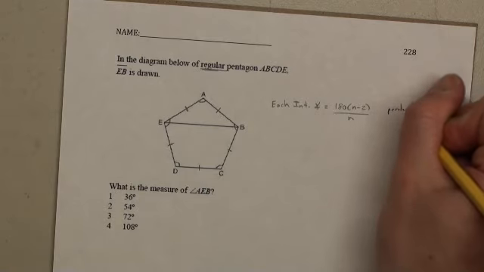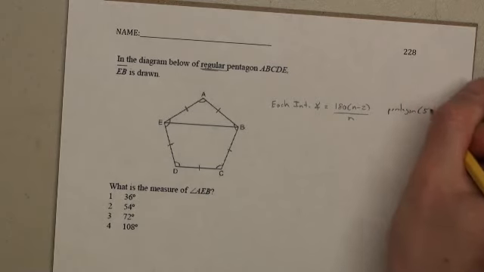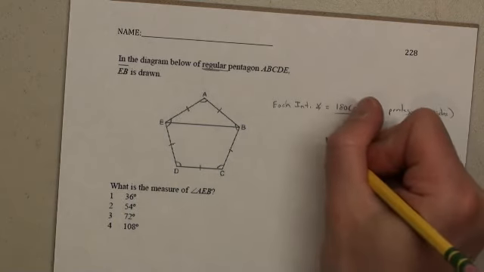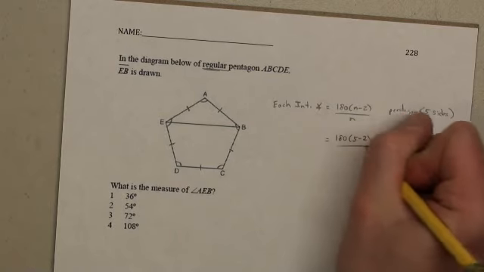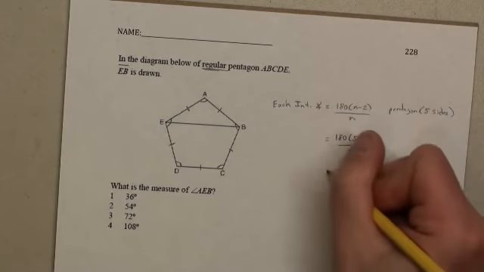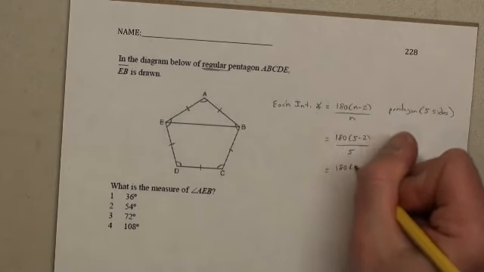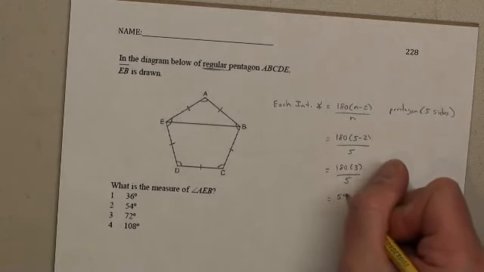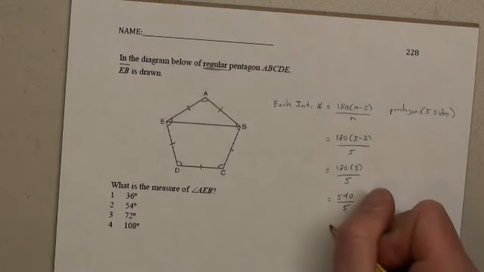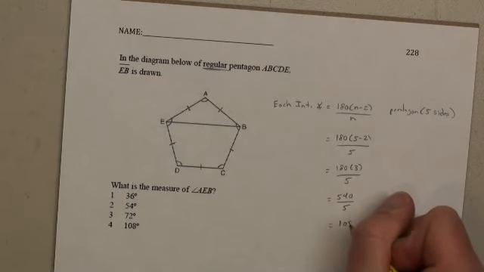Now for a pentagon, there are 5 sides. So we have 180 times 5 minus 2 over 5. 180 times 3 over 5. 540 over 5, which equals 108.